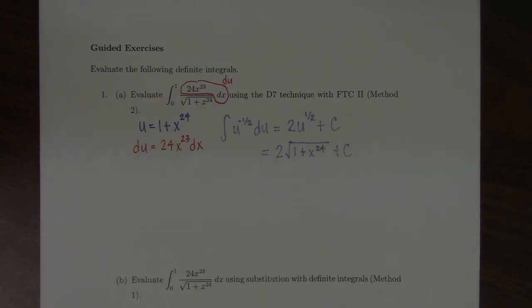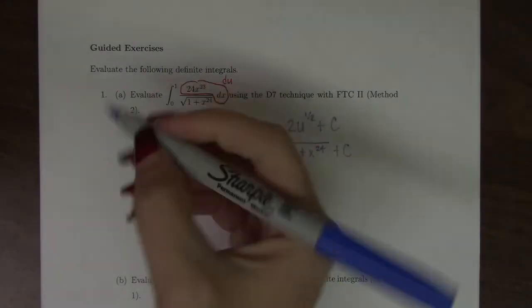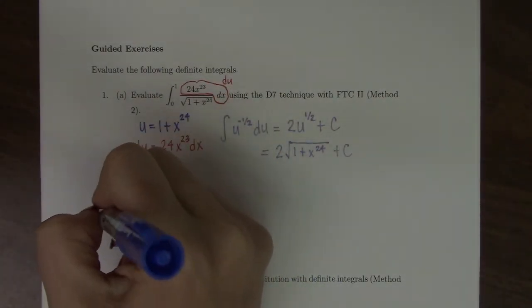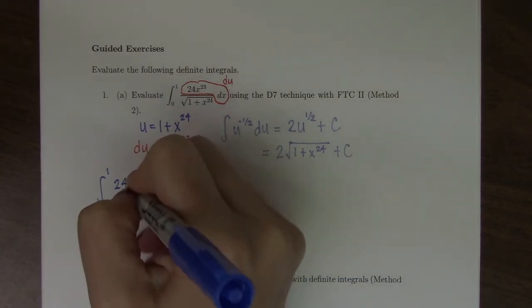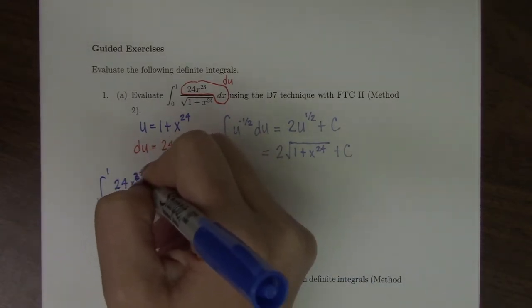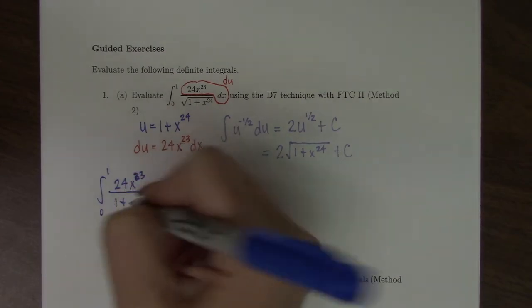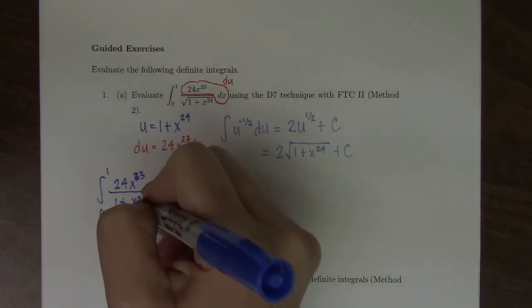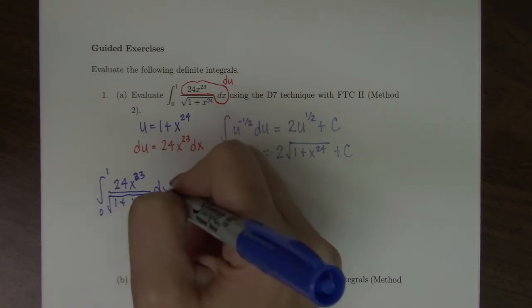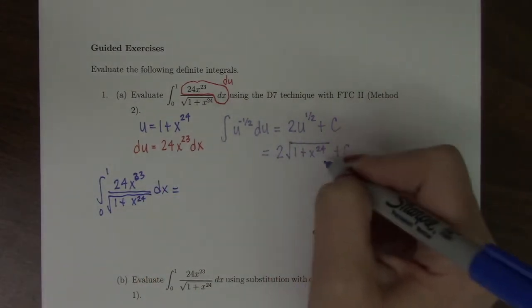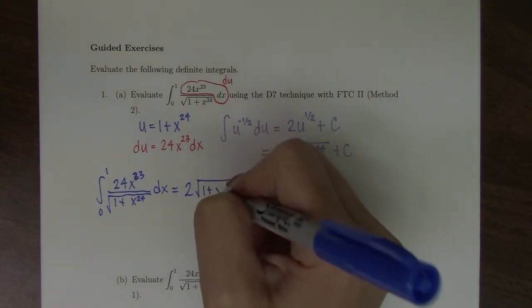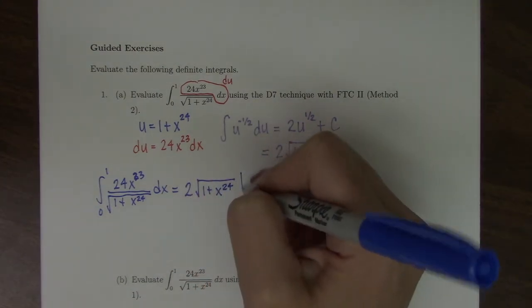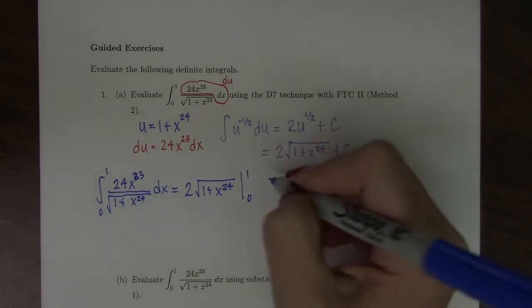So now if I want to evaluate this from 0 to 1, the integral from 0 to 1 of 24x to the 23 over the square root of 1 plus x to the 24 dx, well, we have our antiderivative. It's 2 root 1 plus x to the 24th, and we evaluate that from 0 to 1.